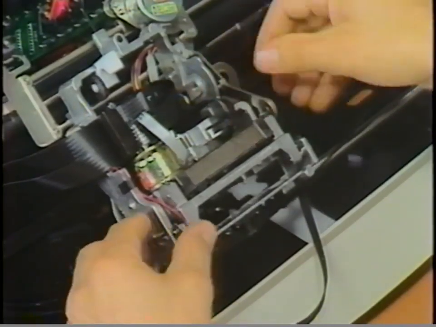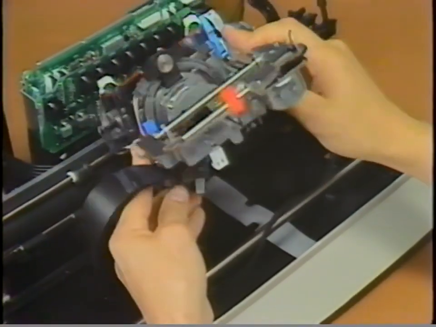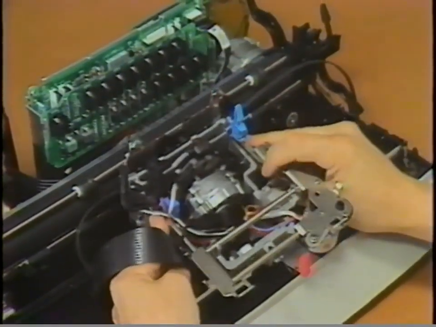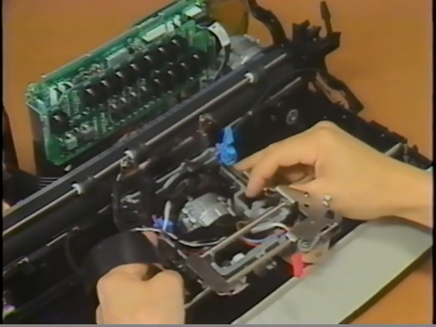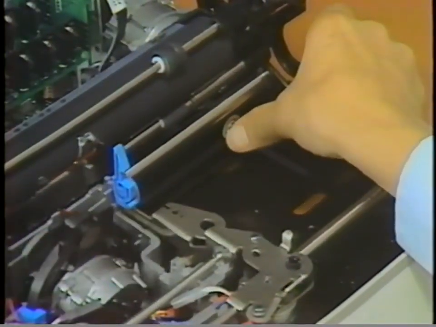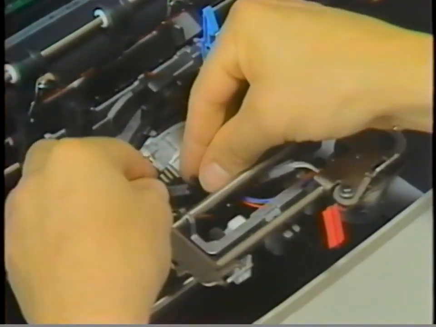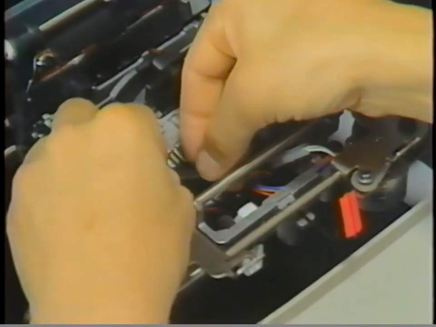Reinstall the carrier in the machine. Be sure to position the cable so that none of the connectors hang out of the bottom of the carrier and that the cables do not interfere with any moving parts. Next, connect the hammer solenoid connector.